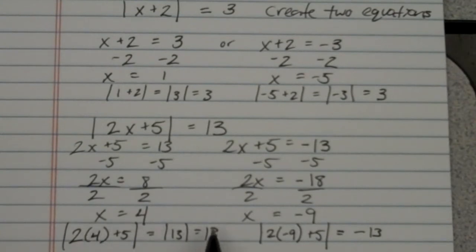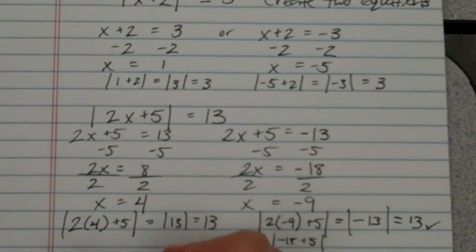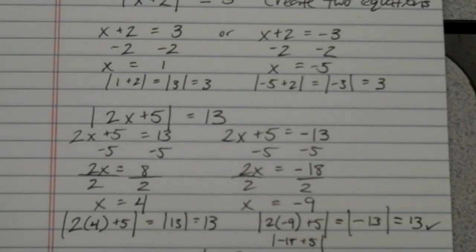So I plugged this in, got 13. Absolute value of 13 is 13. Plug this in, and this is the absolute value of negative 18 plus 5, right, which is negative 13. The absolute value of negative 13 is also 13, so that checks. All right, so those are my two answers. So my answer would actually be x equals 4, negative 9.